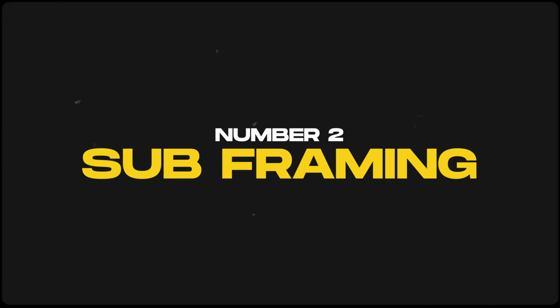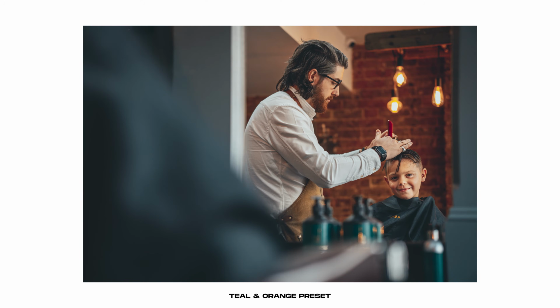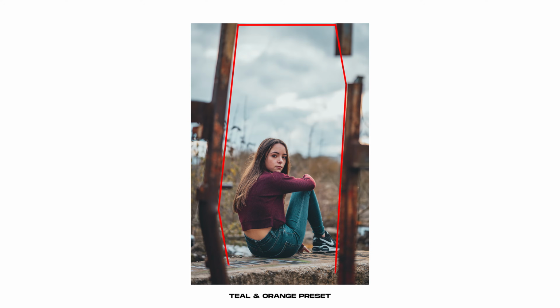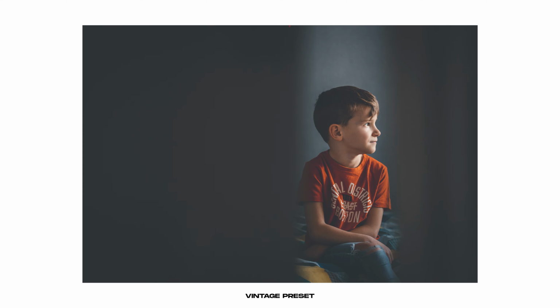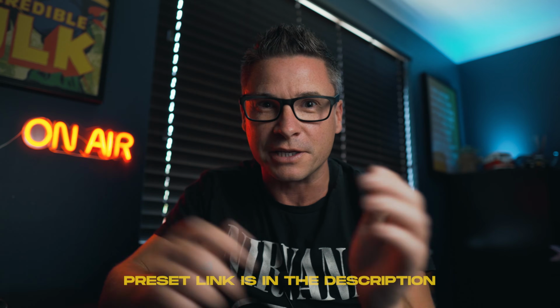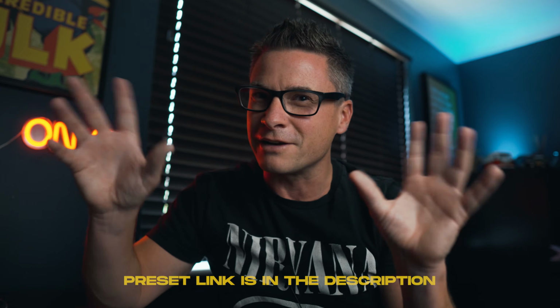Number 2, subframing. This basically means adding a frame within your frame to frame the subject. And you can use all sorts of different things like windows, doorways, fences, trees, anything goes really, anything you can use to create that kind of inner frame. Quite a good one because it will get you looking at all your surroundings in a bit of a different way.